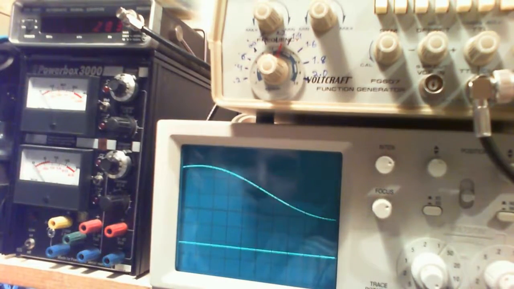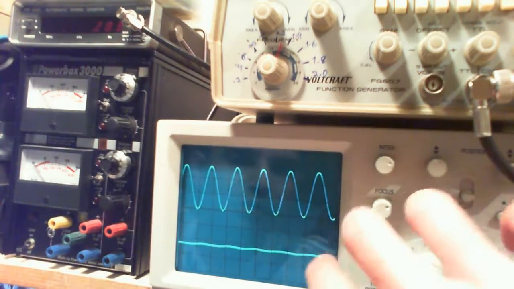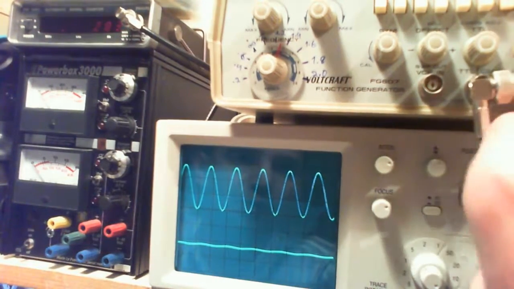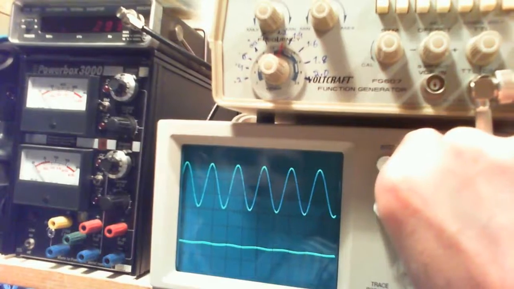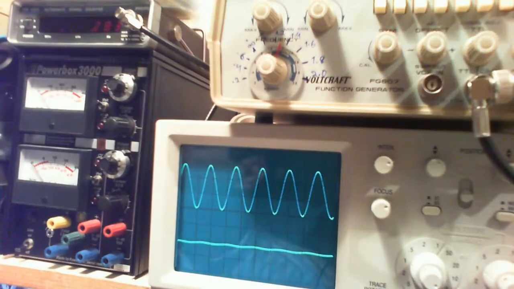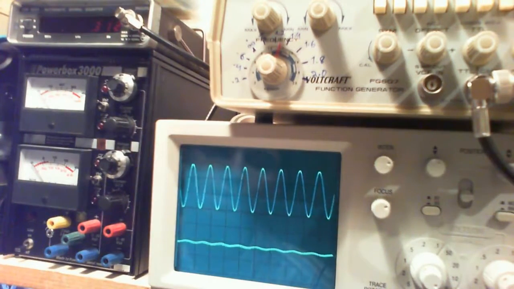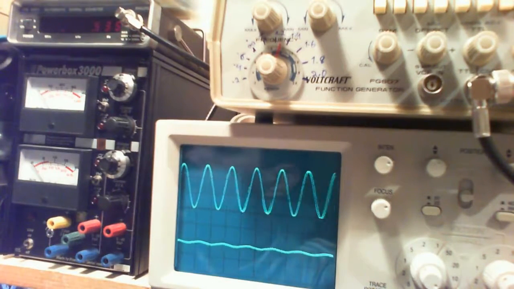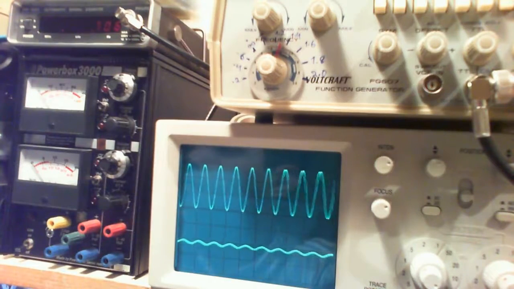You cannot see anything here, and you see the output is very low here. I have the full input, and if I increase my frequency here, not much is happening.